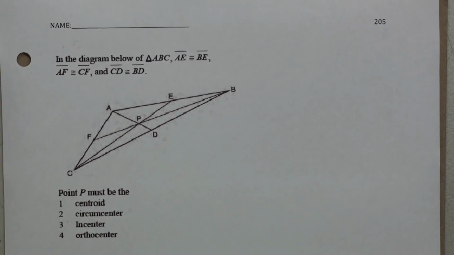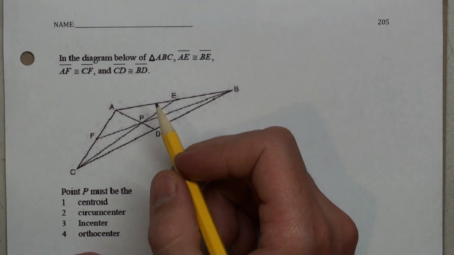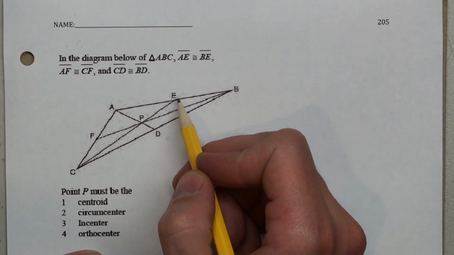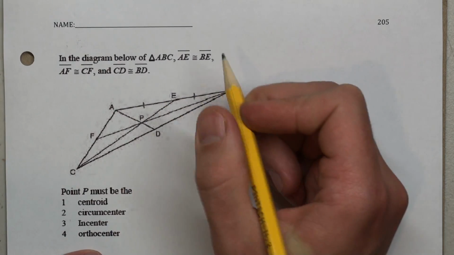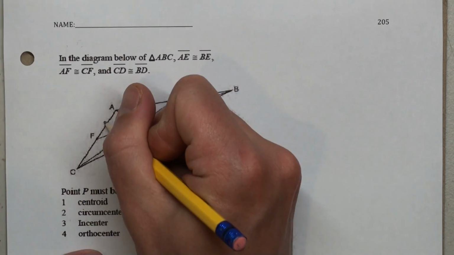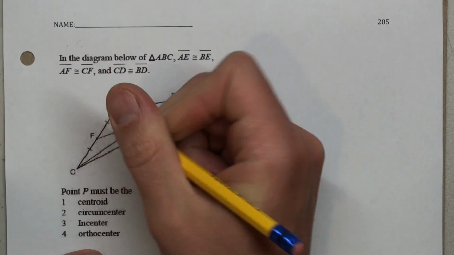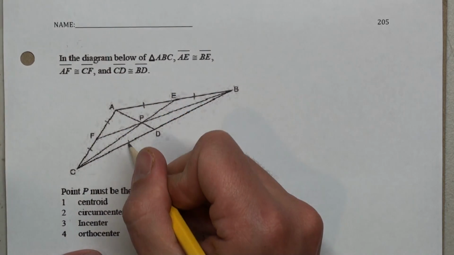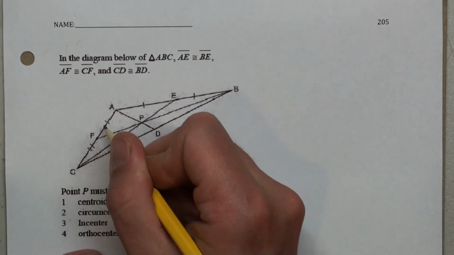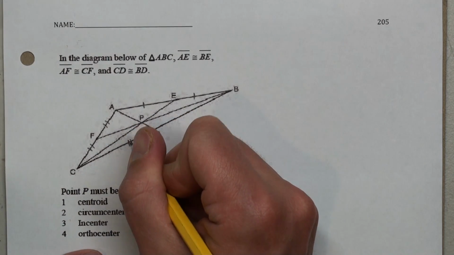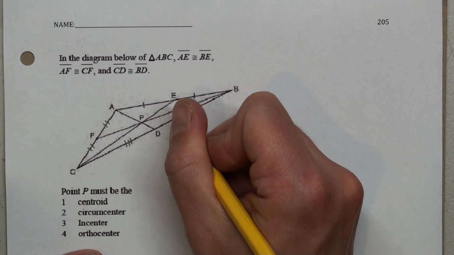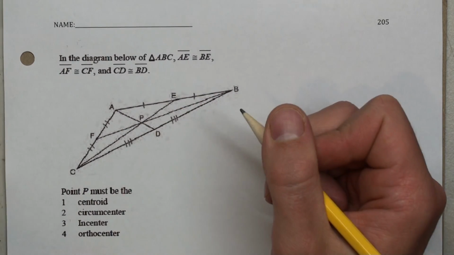In the diagram below, AE is congruent to BE, AF is congruent to CF, and CD is congruent to DB.